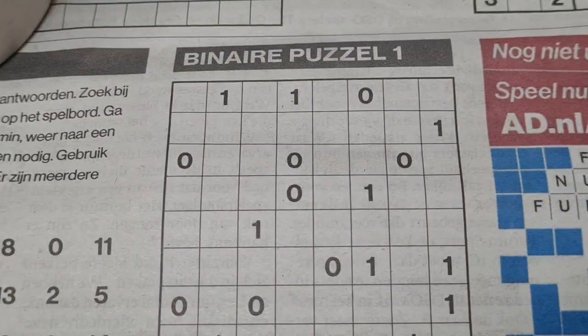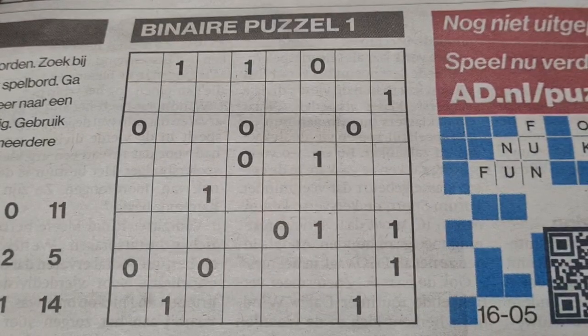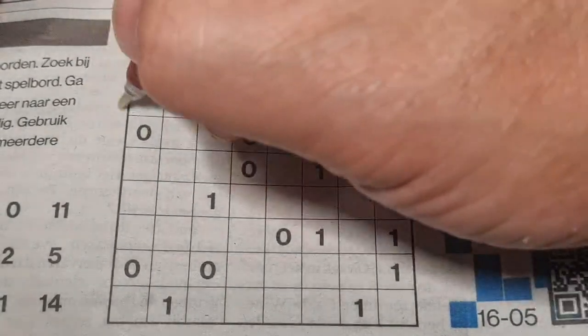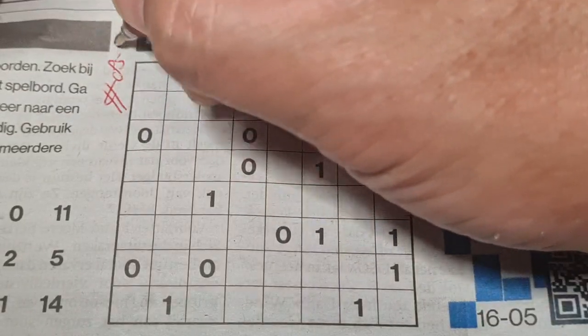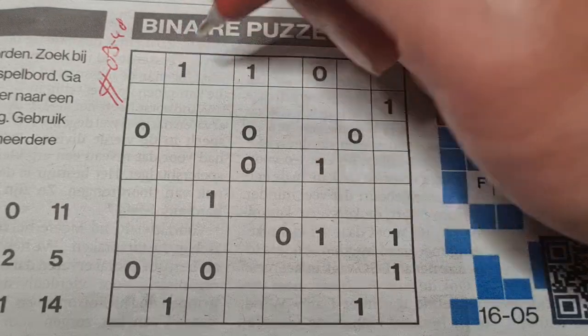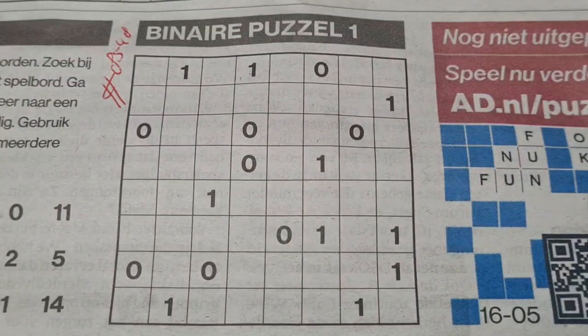Binary puzzle number 8548. And before I start, I always count the printed digits. This one has 18 printed digits.